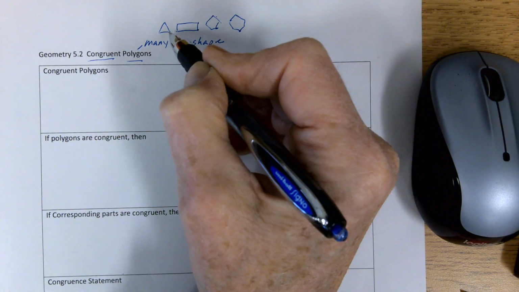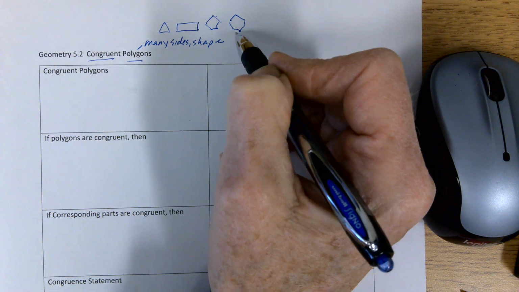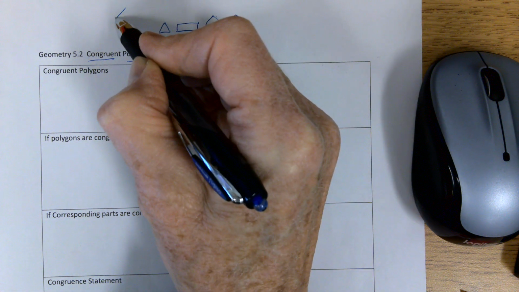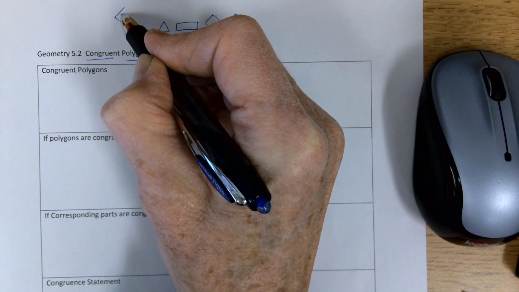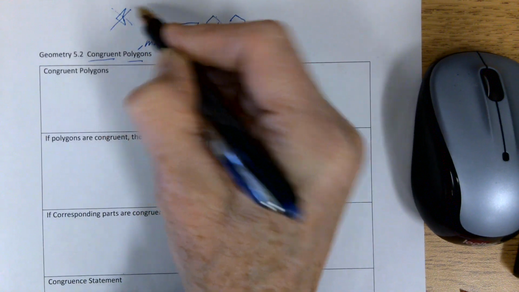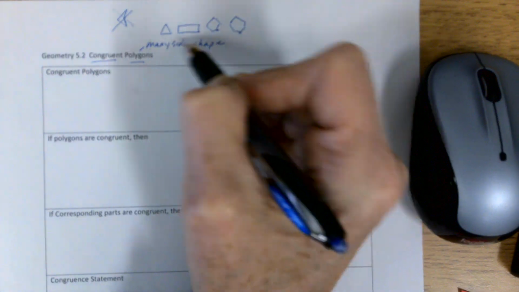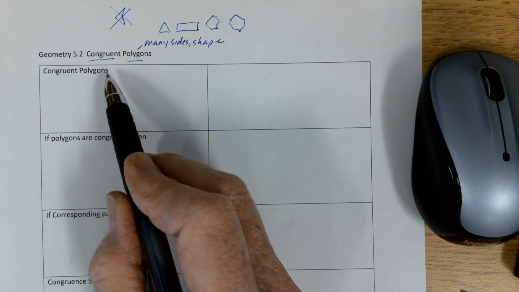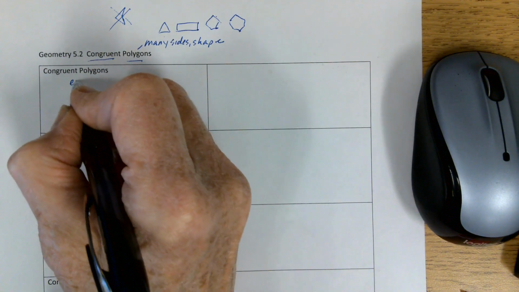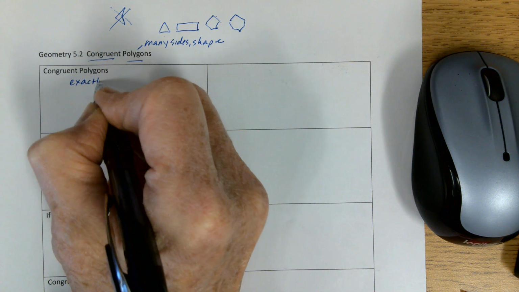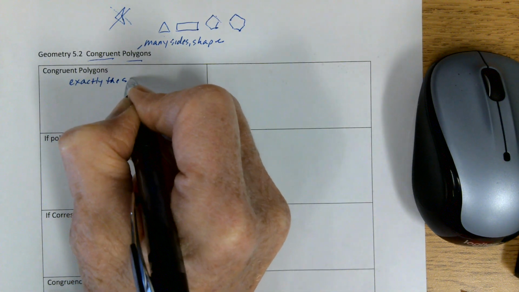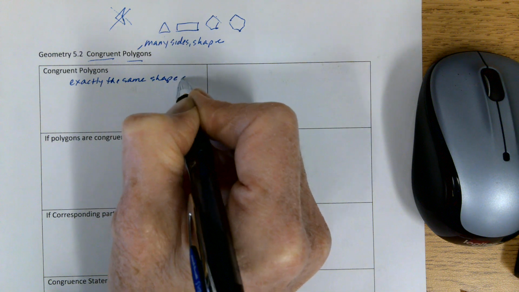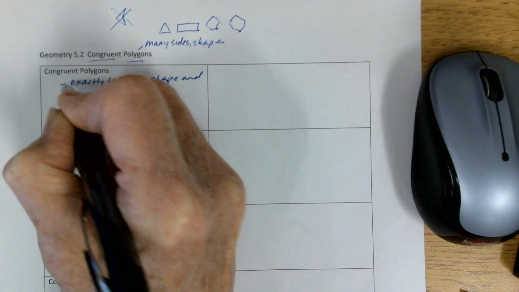Okay, so many sides. These are all convex. We are not talking about shapes that are concave. We're not going to do that. They're all going to be convex polygons. So when they're congruent polygons, they have exactly the same shape and size.